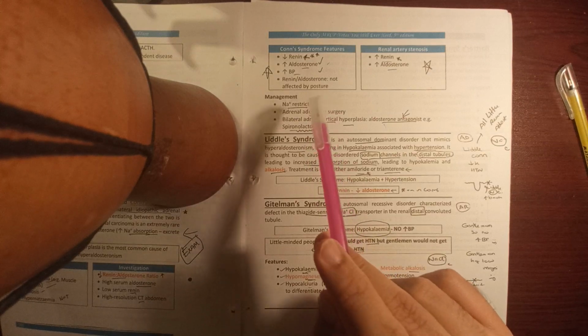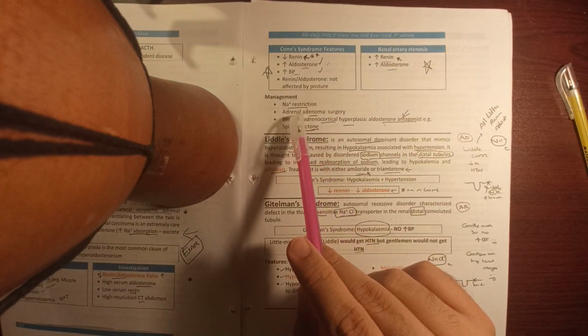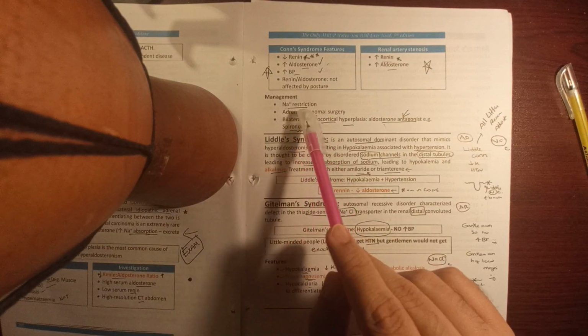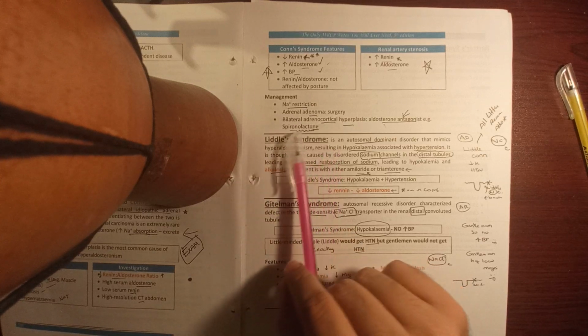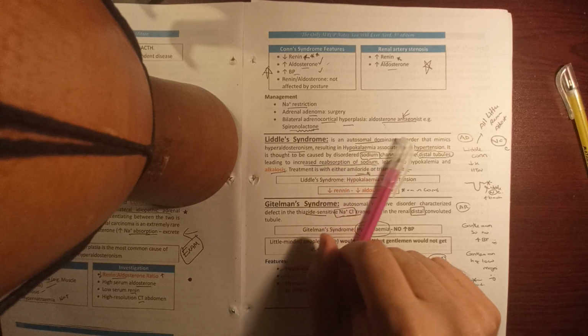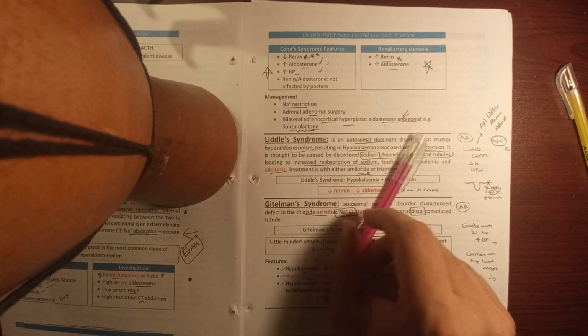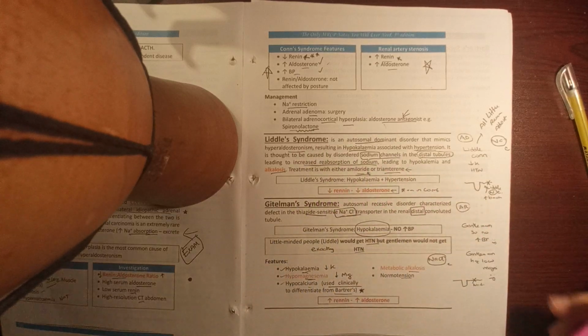So for primary hyperaldosteronism, what is the management that you give? Sodium restriction, and for adrenal adenoma, surgery can be done. For bilateral hyperplasia, you give spironolactone, an aldosterone antagonist. That's what you do.